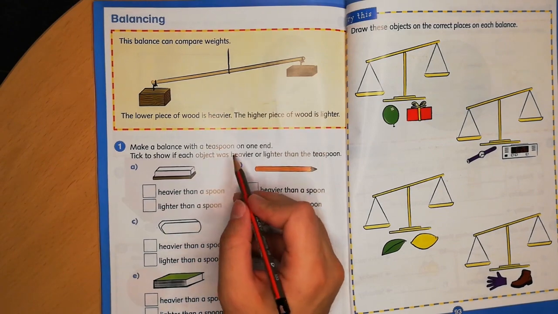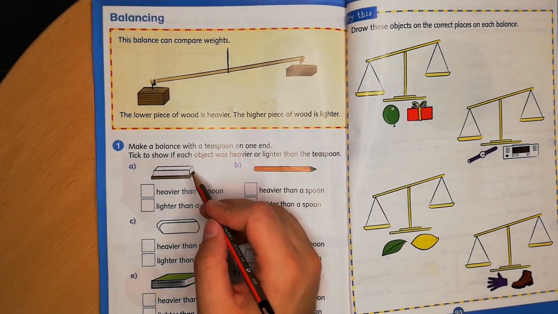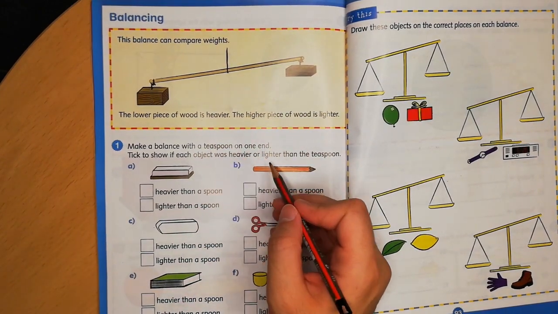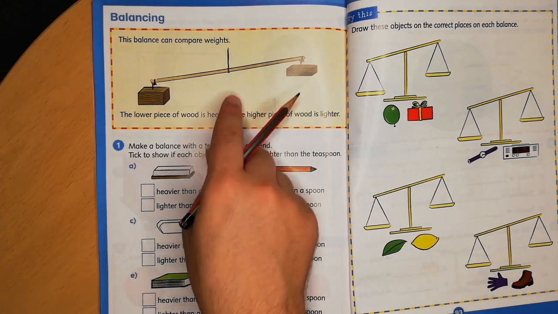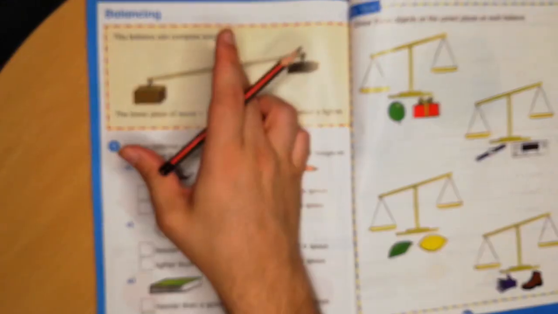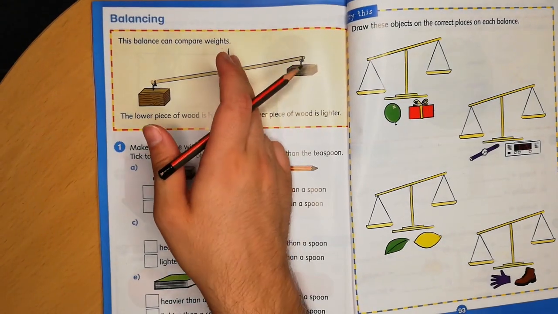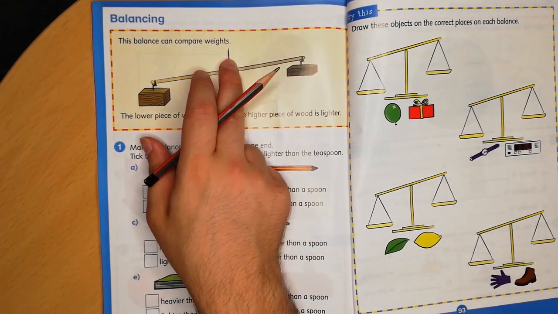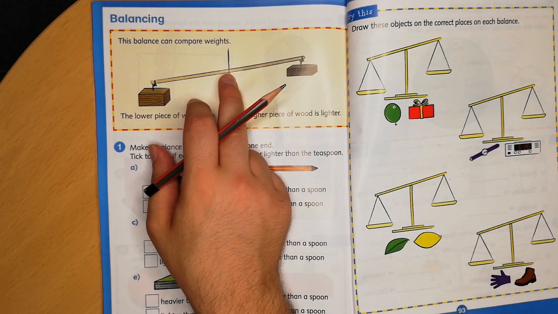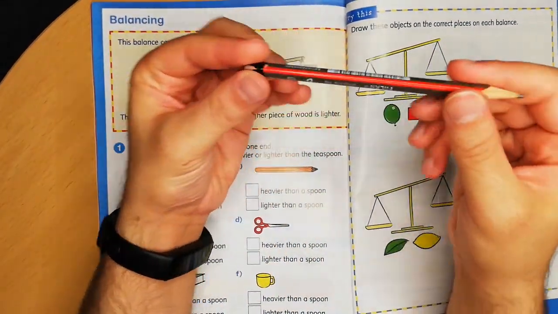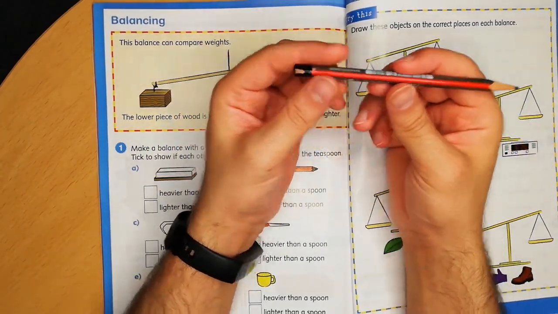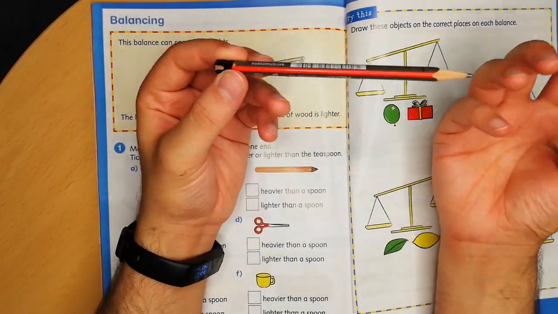Okay, make a balance with a teaspoon on one end and show if each object was heavier or lighter than the teaspoon. So you have to take a stick and a string. Put the string in the middle so it can hold the stick on even ground. So it has to stay like this, not like this or like this. It has to be a bit longer as well.